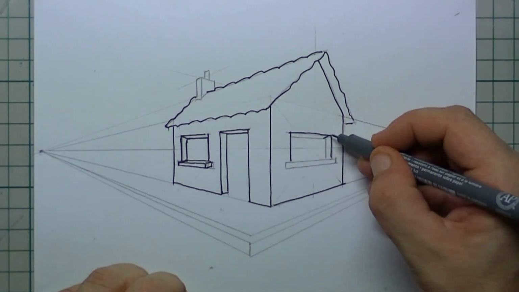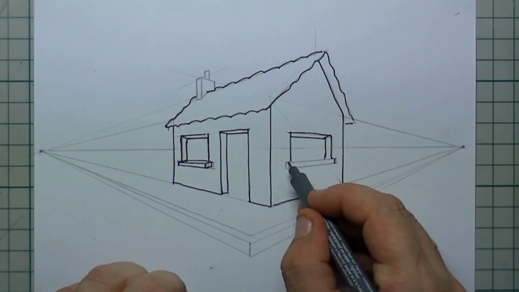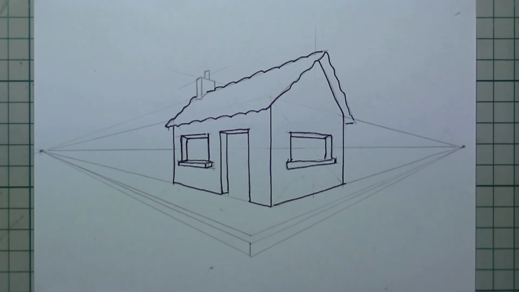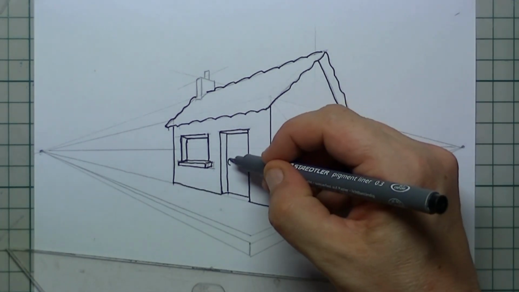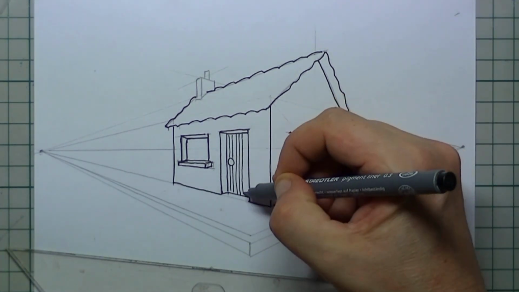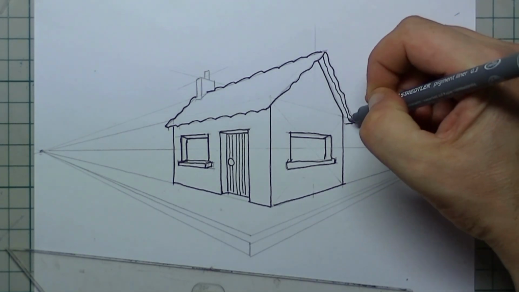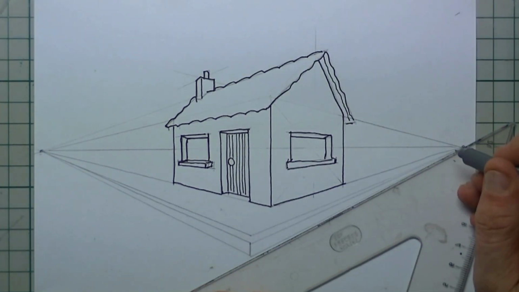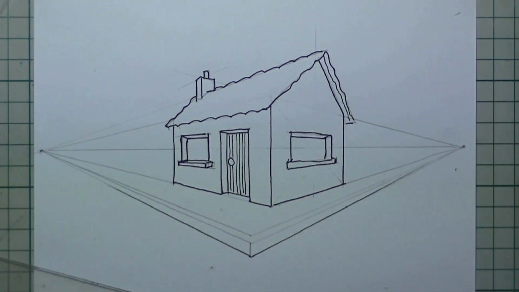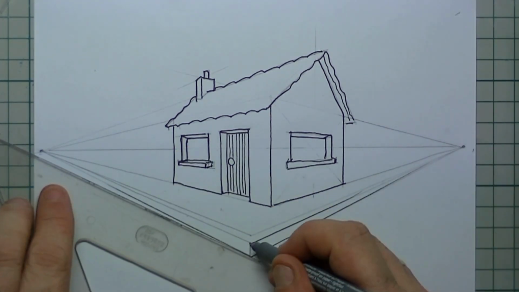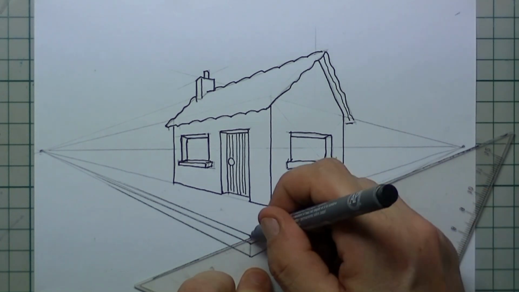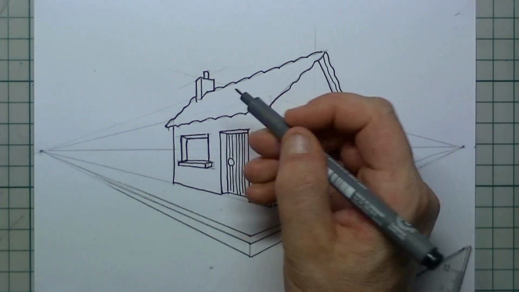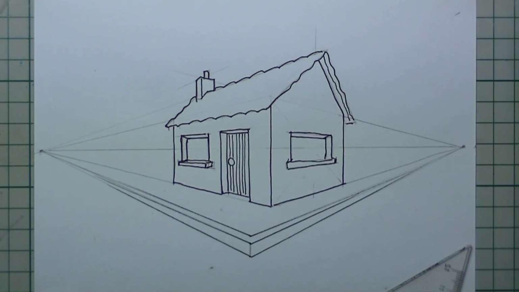Here is the side wall with its window. Well, here I can draw in a door if I want. Here is my chimney, and here is my pavement. So it's as simple as that.